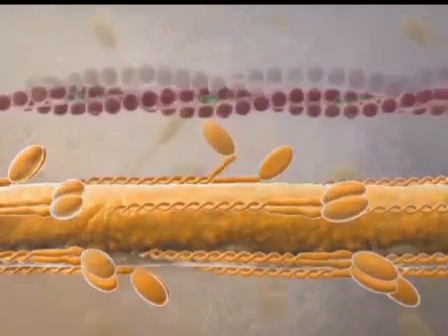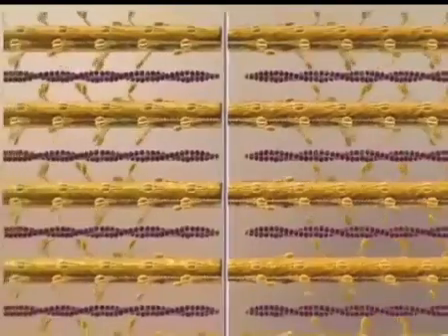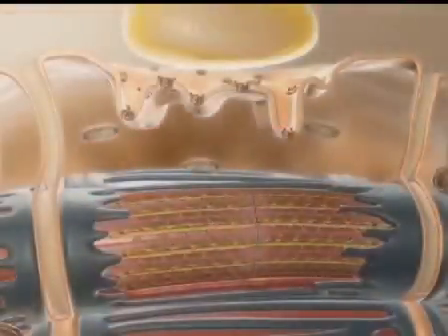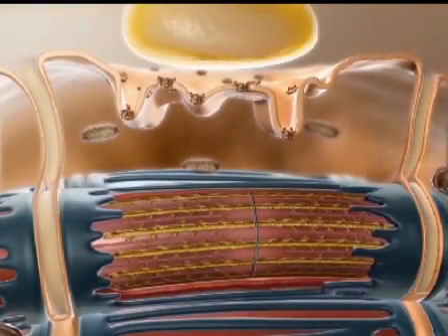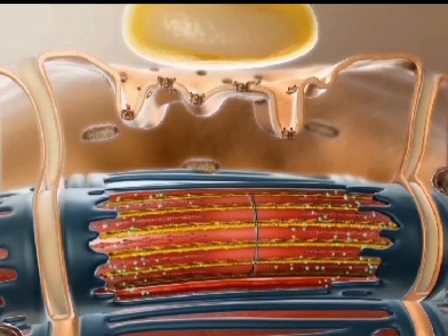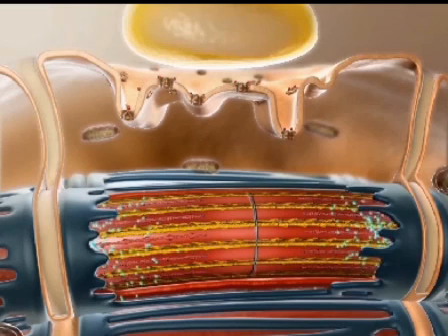Power stroke. Using energy from ATP, the myosin heads pivot, pulling the actin filaments toward the center of the sarcomere, the basic contractile unit of muscle. This sliding of actin past myosin shortens the muscle fiber, producing contraction. Detachment and recocking. Another ATP molecule binds to myosin, causing the myosin head to detach from actin. The ATP is hydrolyzed to recock the myosin head, readying it for the next cycle of attachment, pulling, and detachment.